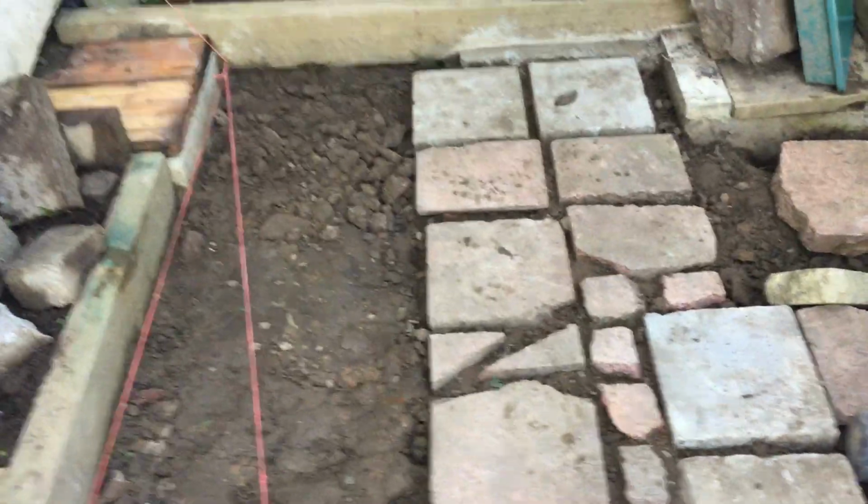And this triangle hypotenuse here is the same level as the original, so it won't change. That's the reason why I put it, just to prevent ponding of water on this corner.